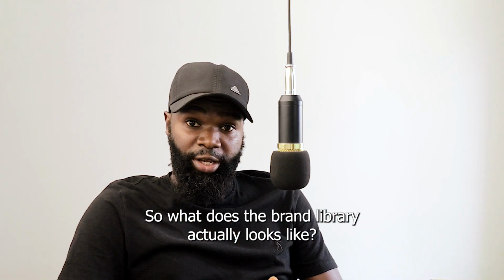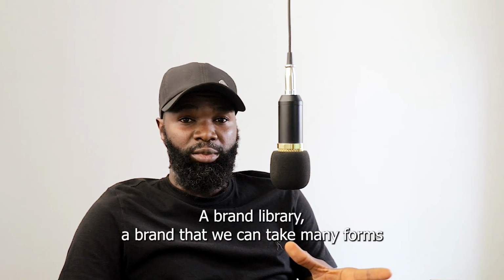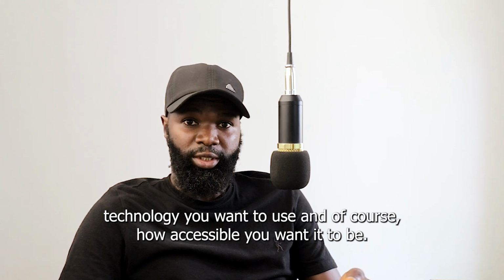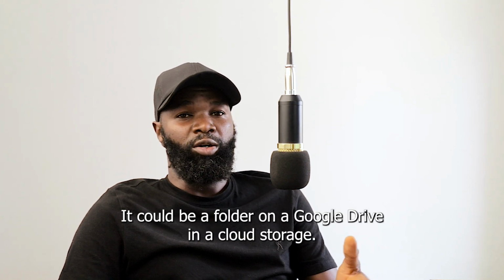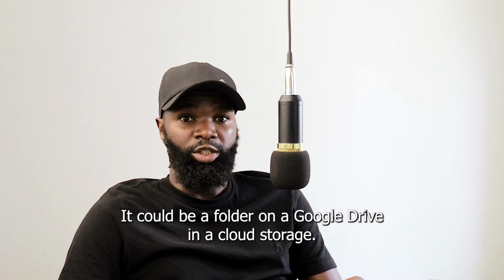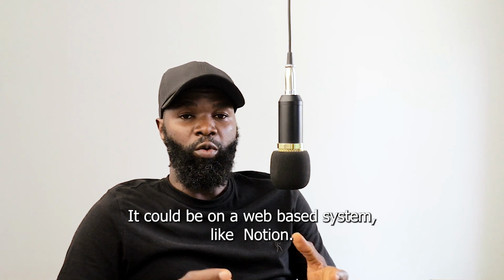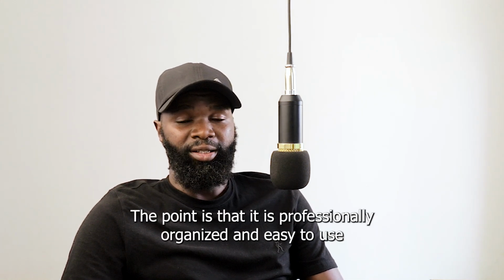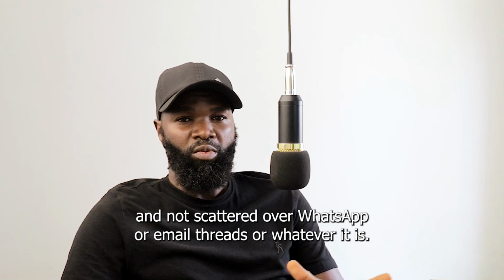So what does a brand library actually look like? A brand library can take many forms. It all depends on what technology you want to use and, of course, how accessible you want it to be. It could be a digital folder on your laptop. It could be a folder on Google Drive, on cloud storage. It could be a brand PDF guide with a cover page. It could be on a web-based system like Notion. The point is that it is professionally organized and easy to use, and not scattered over WhatsApp chats or email threads or whatever it is.